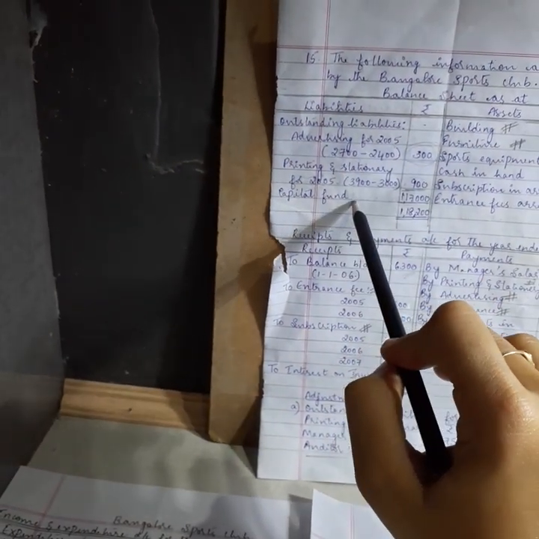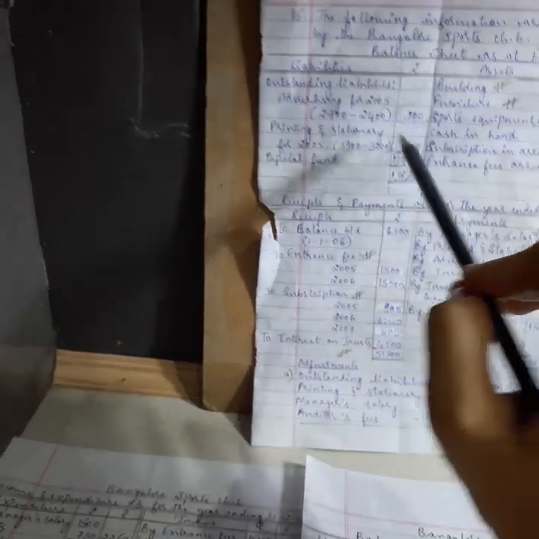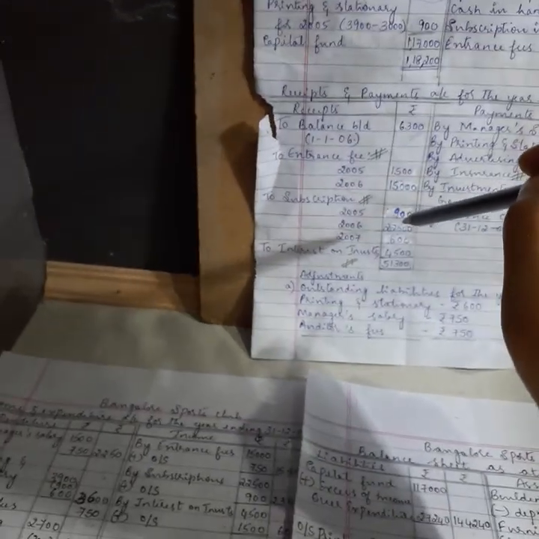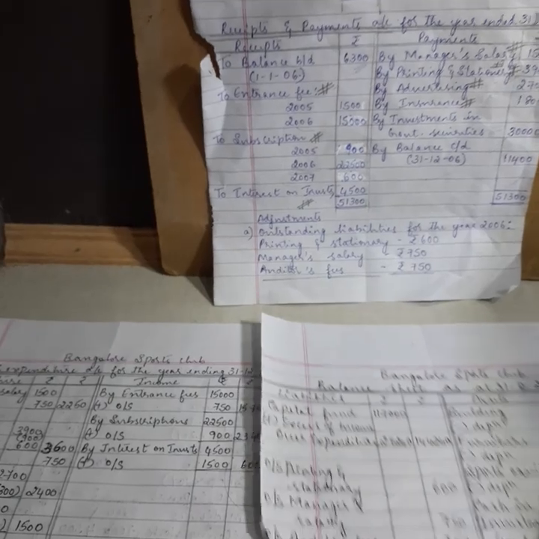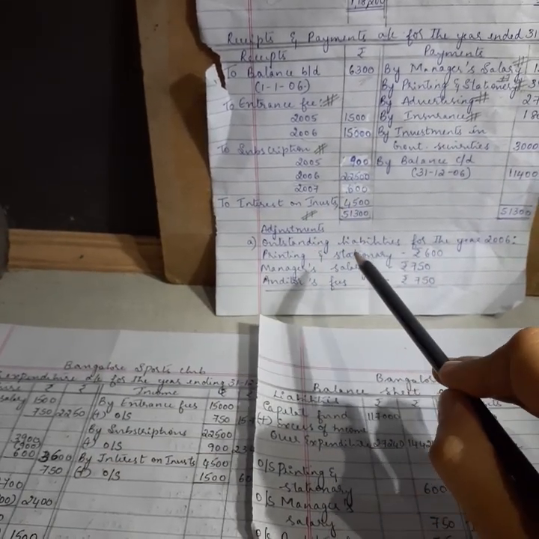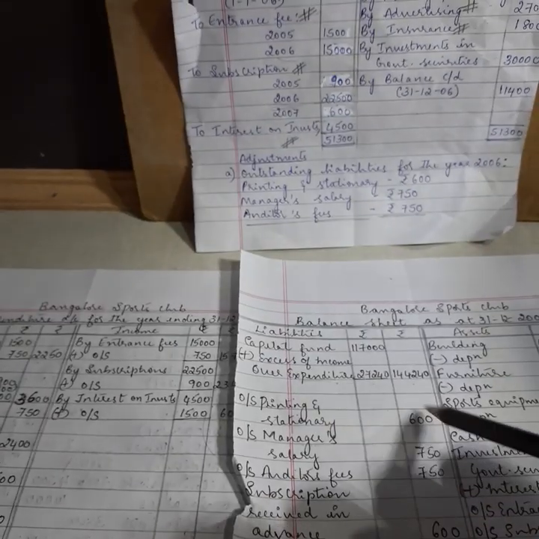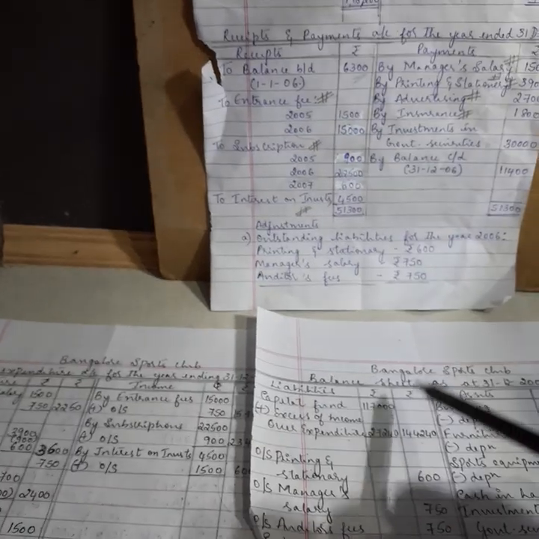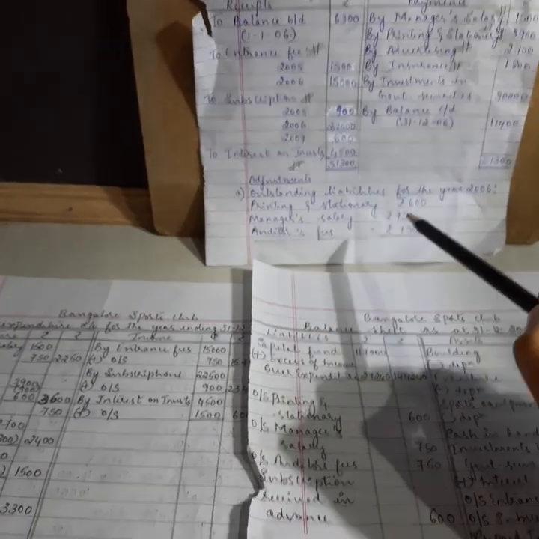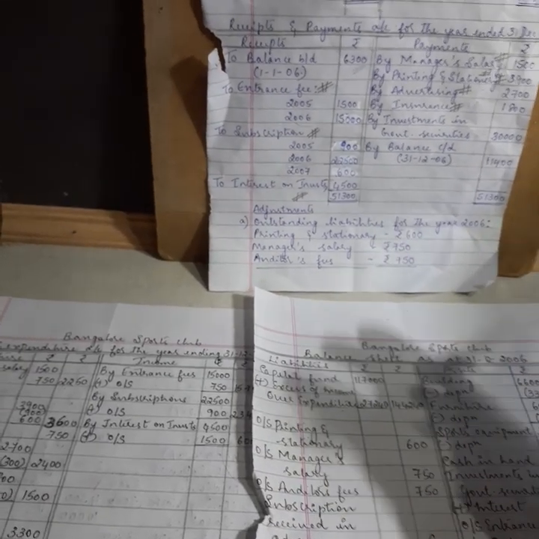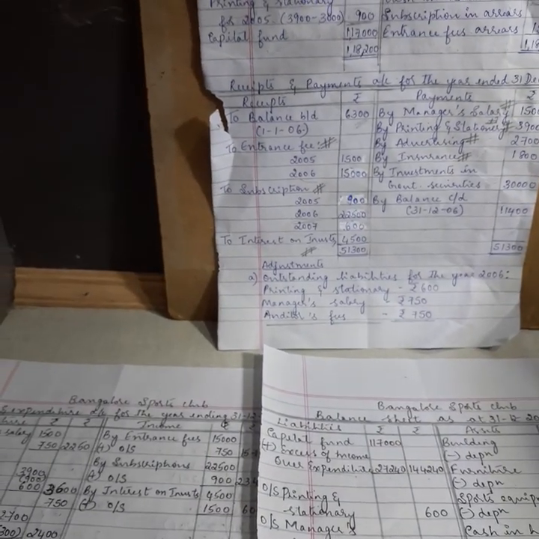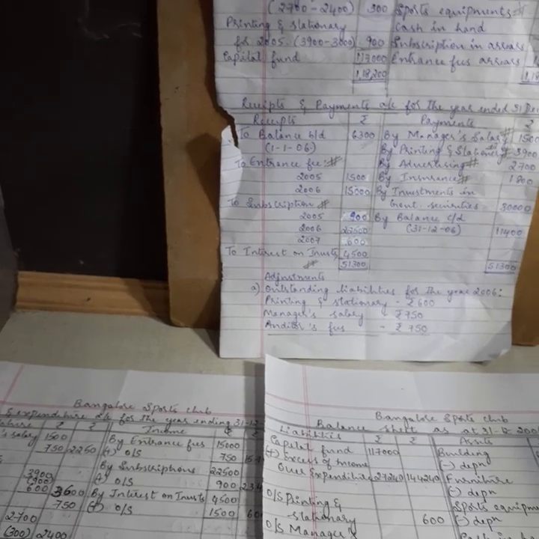Now all the outstanding expenses, there are no other items there. Only one item was there, capital fund. All these are outstanding liabilities. All the outstanding items, expenses, we will record. We have outstanding printing and stationery 600, outstanding manager's salary 750, outstanding auditor's fees 750. Then we have one more item which is given in the receipt and payment account, that is under subscription.